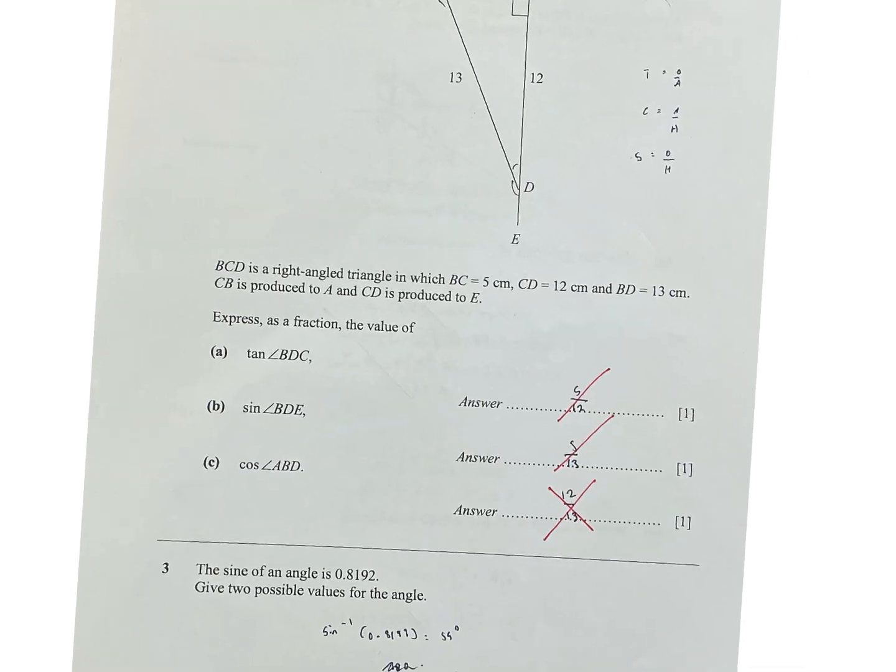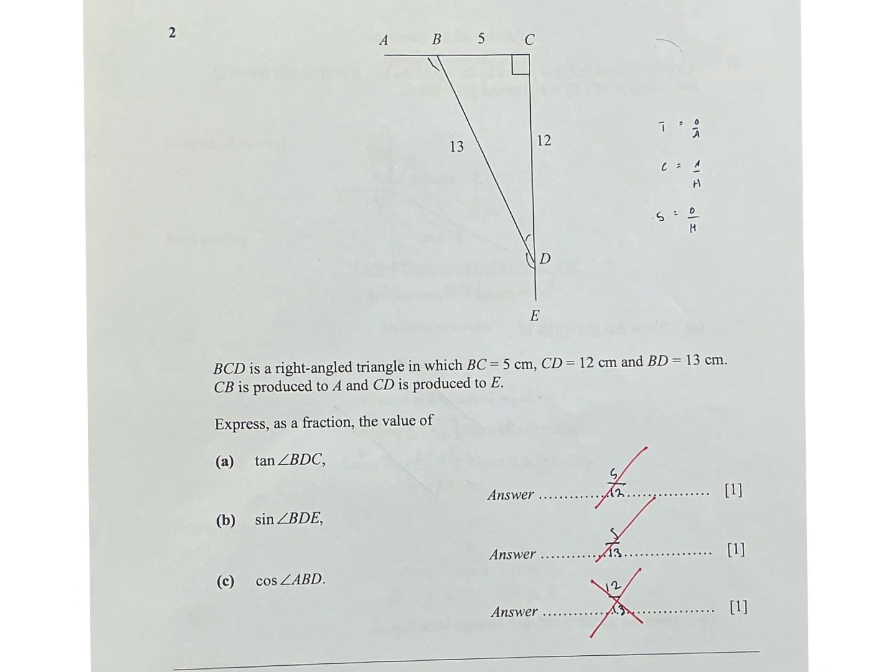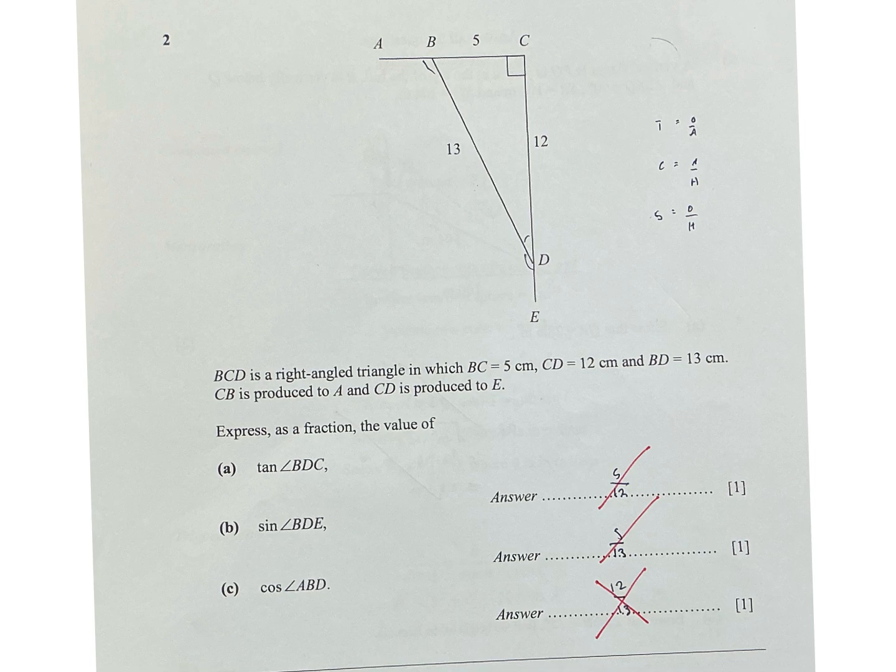Okay, let's look at the next two questions. This one is the obtuse angle kind of question. So take note, look at the angle first. BDC is the acute, the small triangle. So SOH CAH TOA, so it's O over A, 5 over 12. So this one clear cut, acute angle.